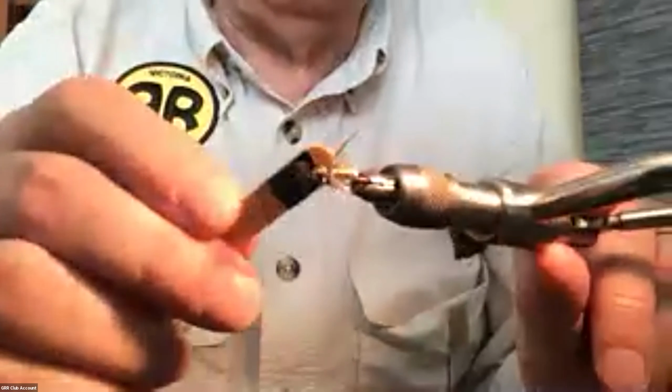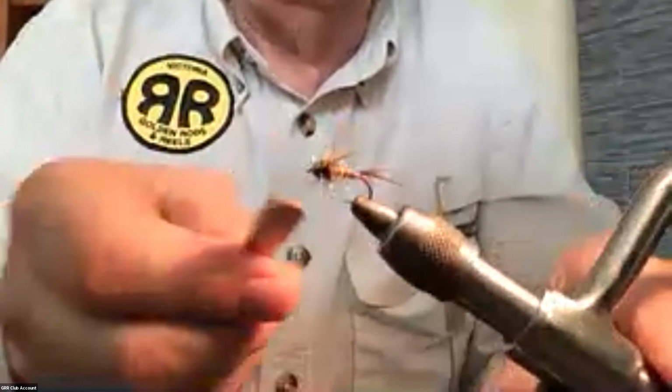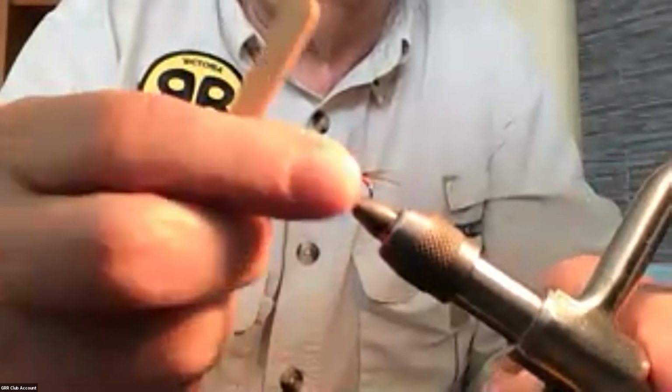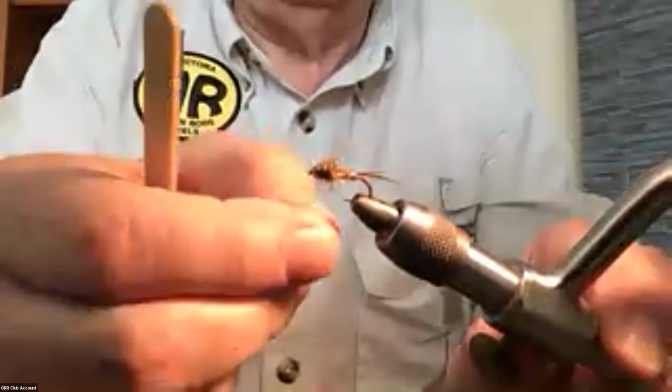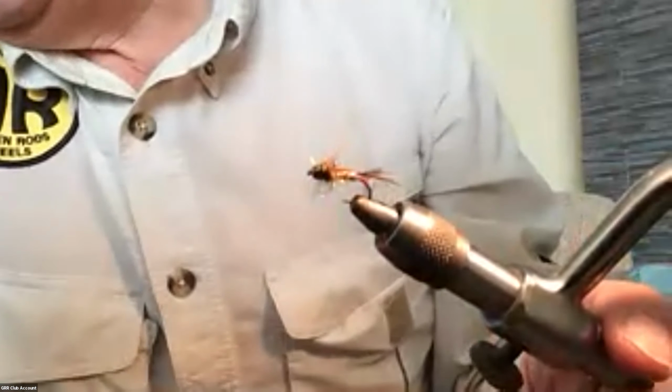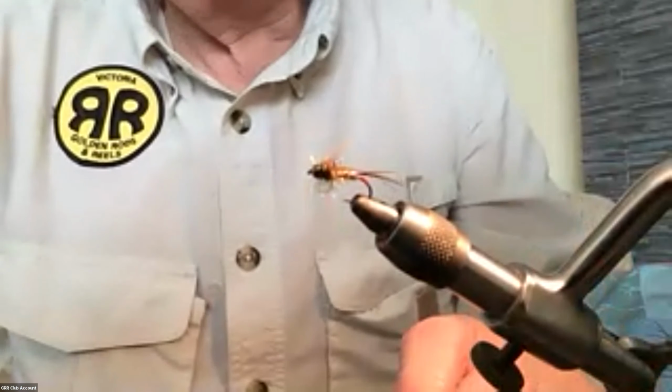And you'll see that the dubbing is fairly spiky, but if you want to make it even more, you can get in under here and just give it a little bit of a hook with that Velcro stuff. And it'll be pretty spiky, kind of like it has legs.